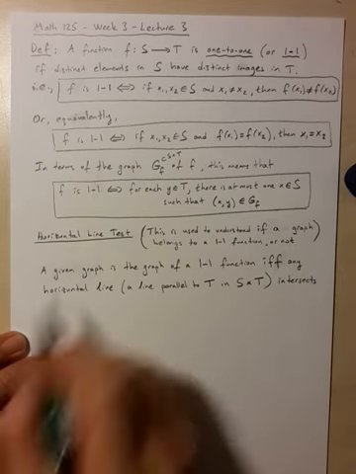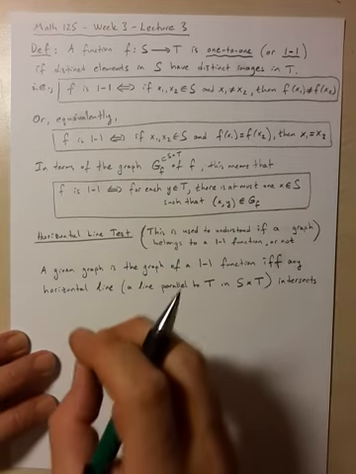Maybe I should give a name for this graph.